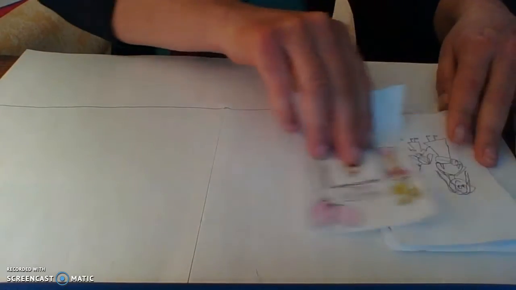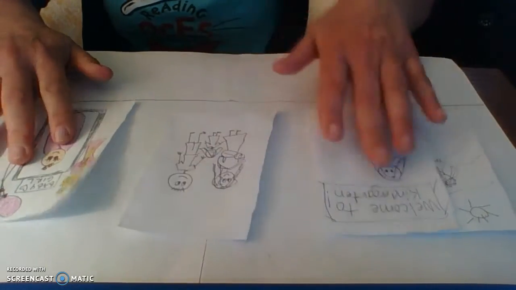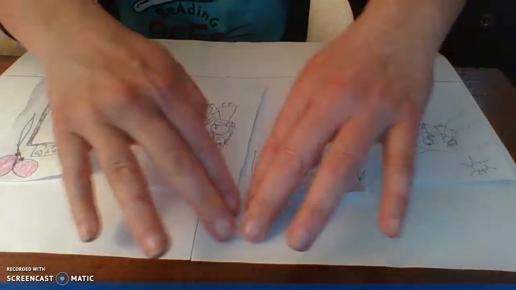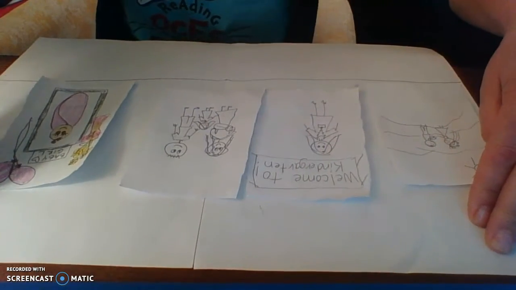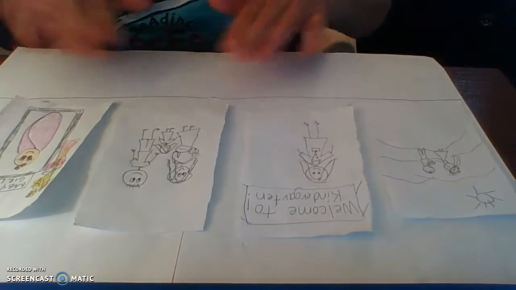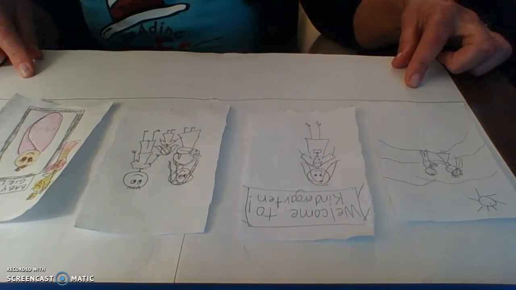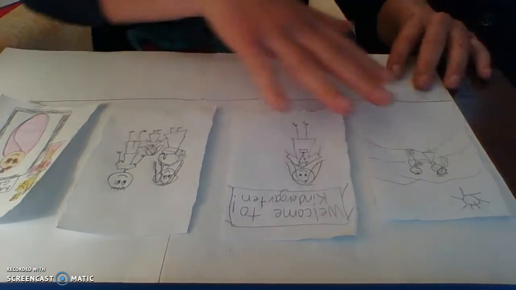Okay. So that's going to leave me room to put my events in order. And then I might even have some room at the top to write a title, "My Timeline," right? And then we need room at the bottom to write what the events are. So see what I did? Let me show you. I'll hold up my paper so you can see.